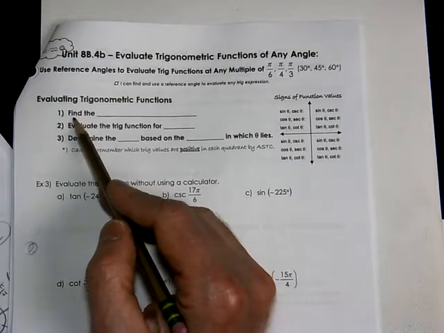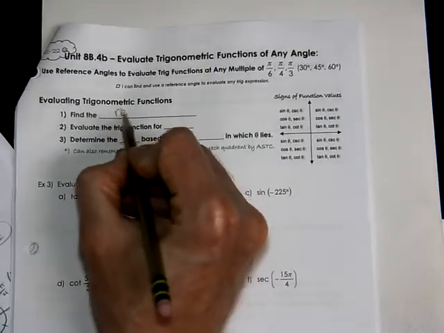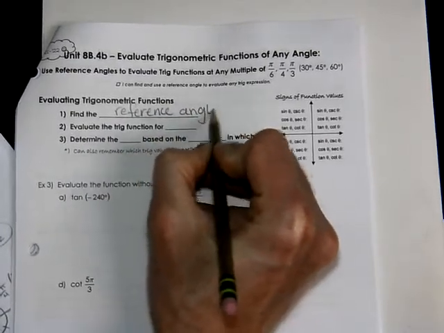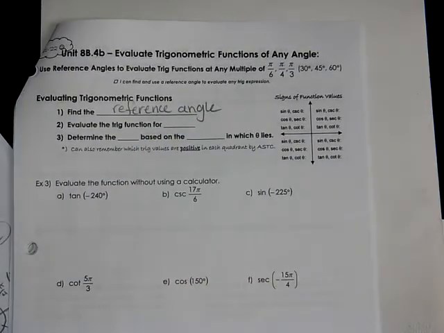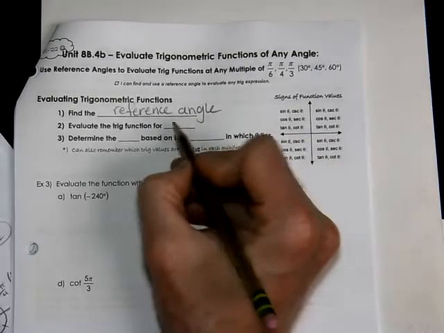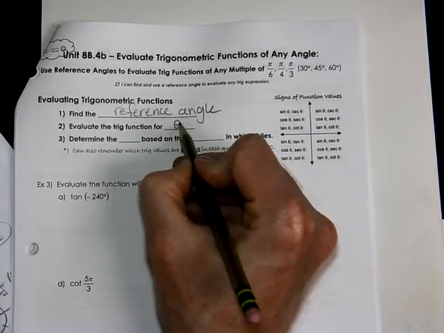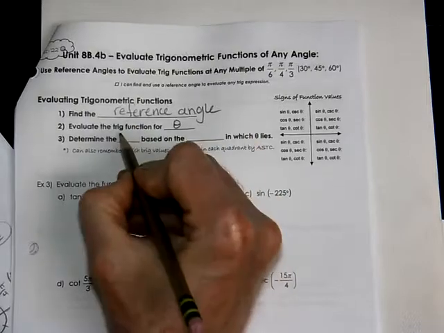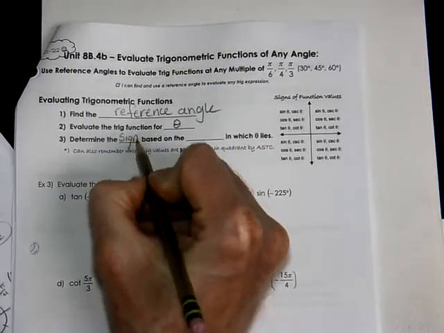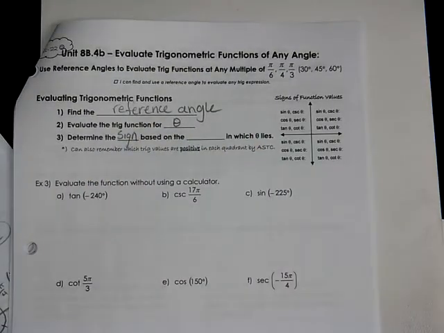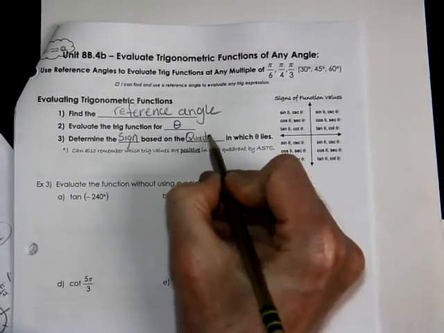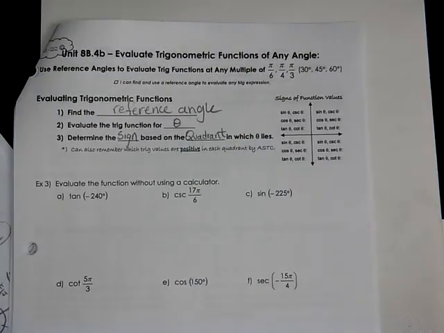One way we could handle these is to find the reference angle. We would evaluate the trig function for theta. That would primarily be in the first quadrant. And then we would determine the sign based on the quadrant in which theta lied.